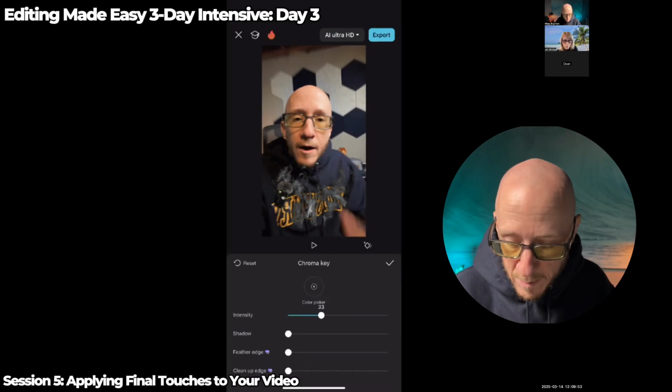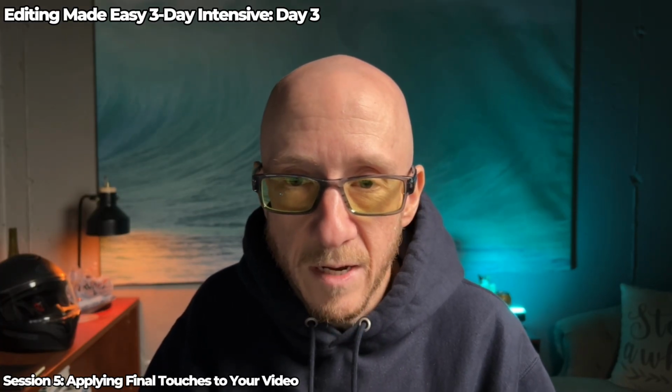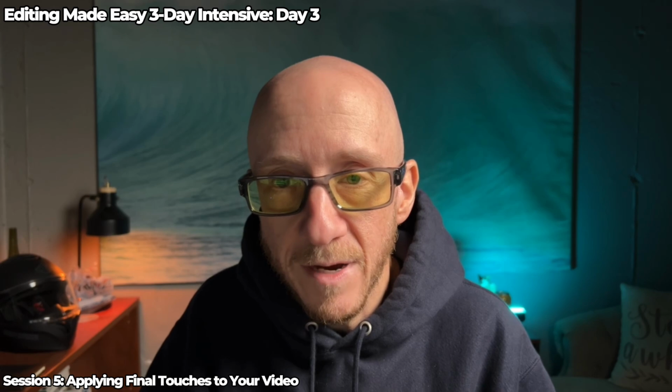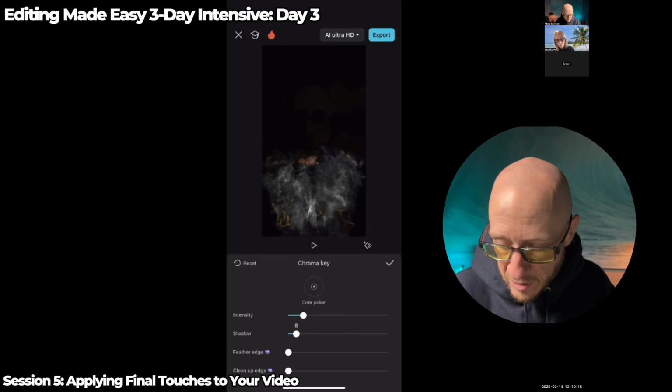But the higher I bring it, the more my smoke disappears. The lower I bring it, I have some of the black come back. So I got to find a happy medium. A lot of the assets that I already have have the background taken out already, so it's a better resolution effect. And then shadow changes the background there.